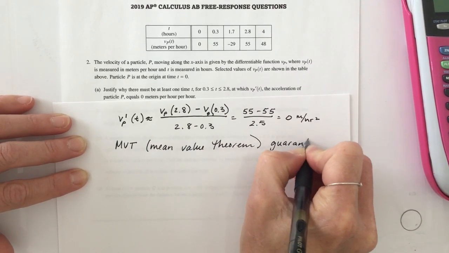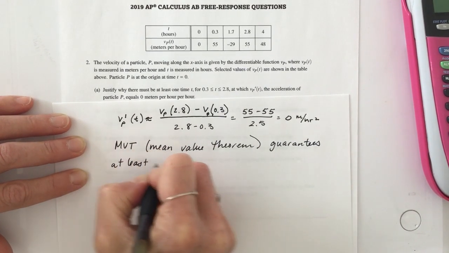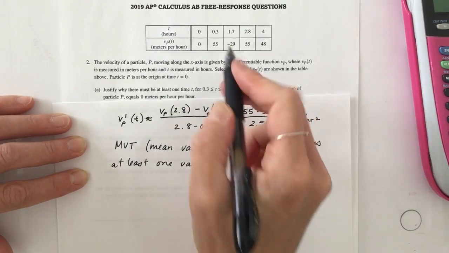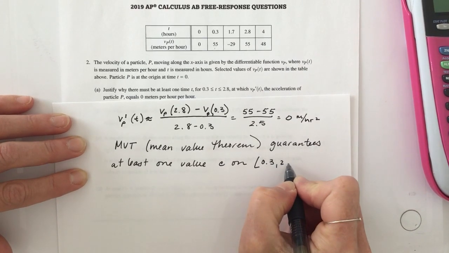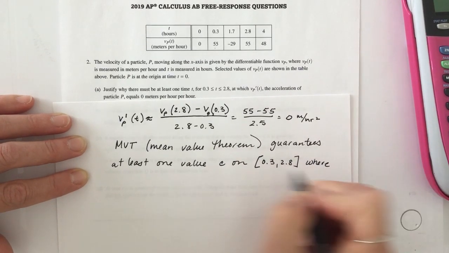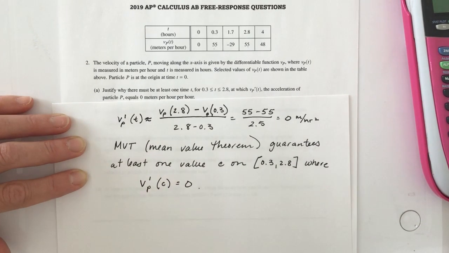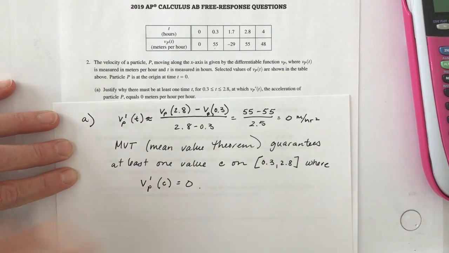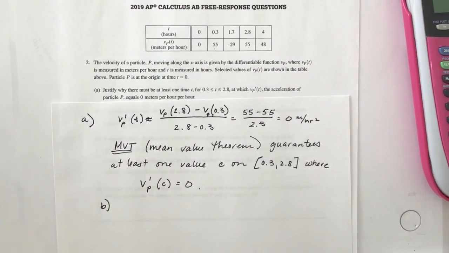Okay, so if this is true, MVT, or mean value theorem, guarantees at least one value c on this interval 0.3 to 2.8 where v prime of c is equal to 0. And you can stop there. Okay, so that's part A, and MVT is your justification. You are going to get a point for that.